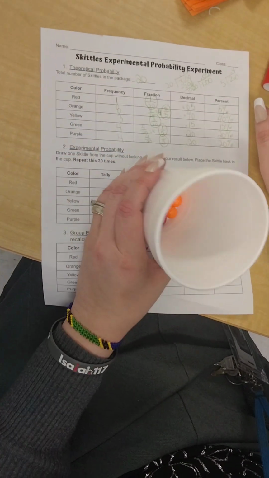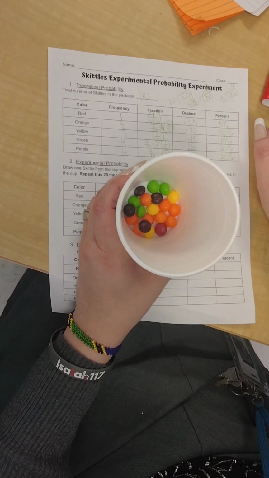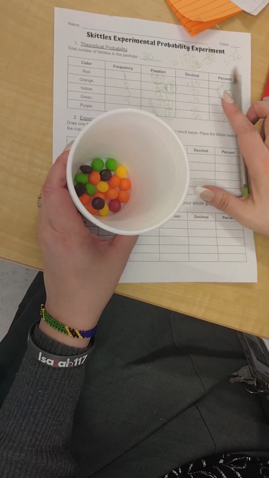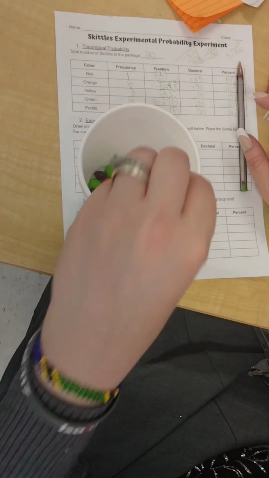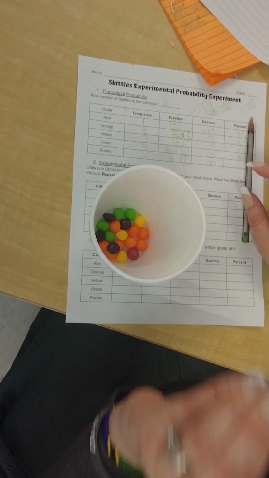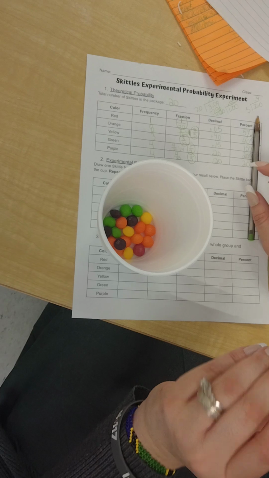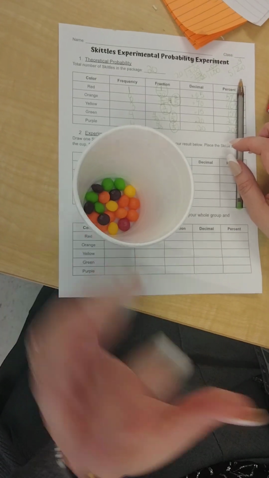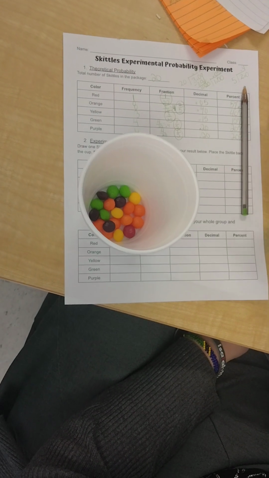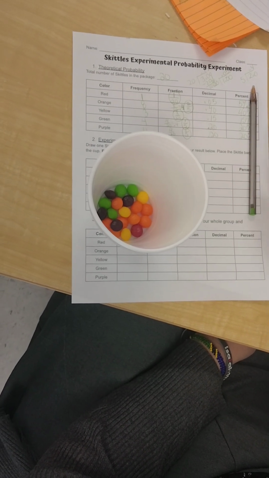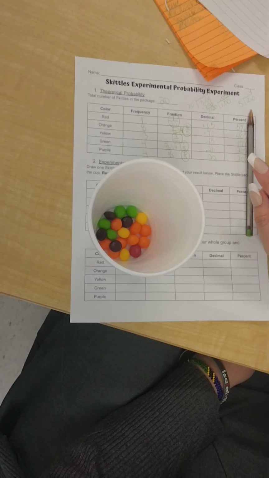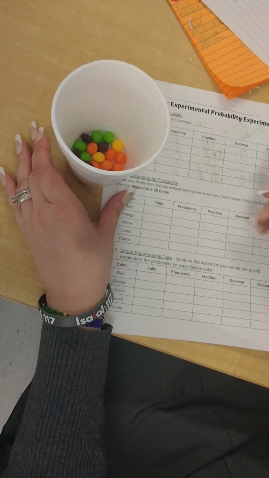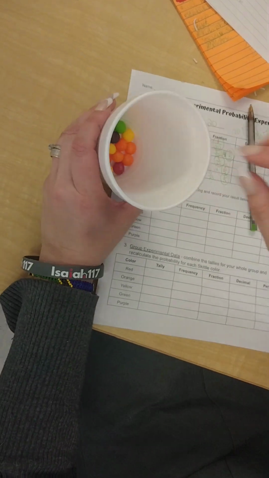Okay, so at this point, that's just theoretical. This is what I have. These are the tallies, right? So experimental wouldn't be just tallying those numbers. We would actually have to pick one at a time and see what I get. Every time I pick, I'm going to tally and throw it back into the cup and then pick again. And I'm going to do that 20 times, because there's 20 little Skittles in there. I'm going to see if I get the same frequency. Probably not, but let's see.